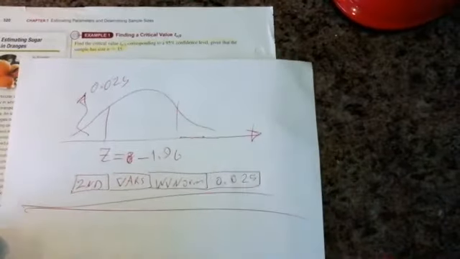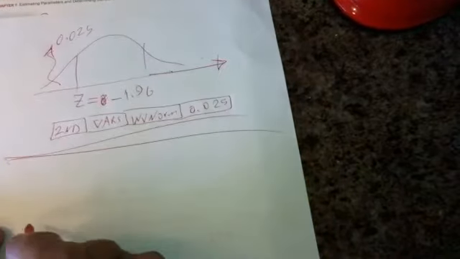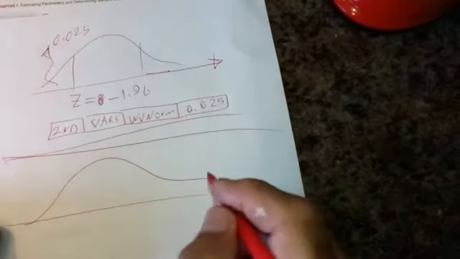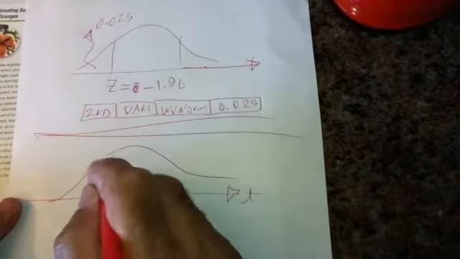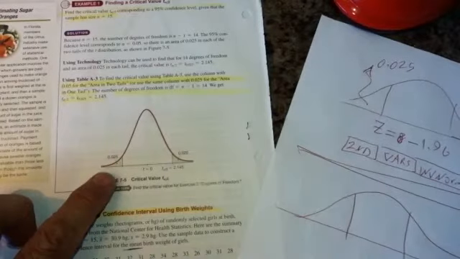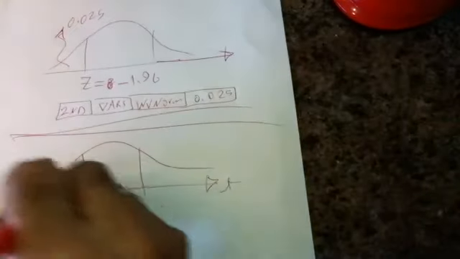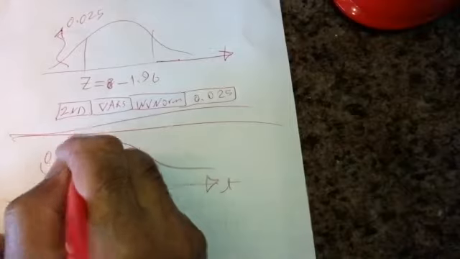Now, we also have it for T. Like in this example, it is 0.025, right? This area is 0.025.